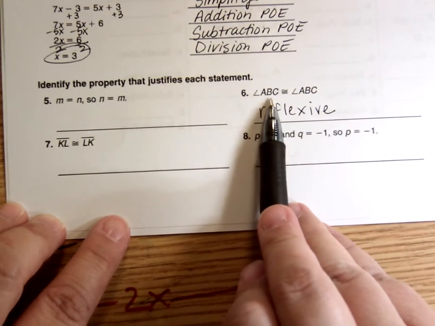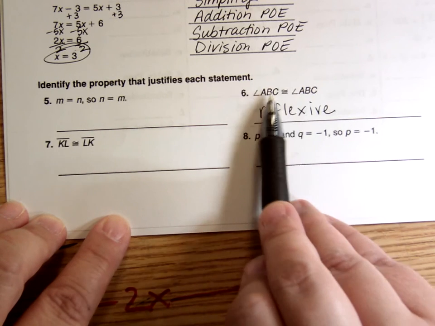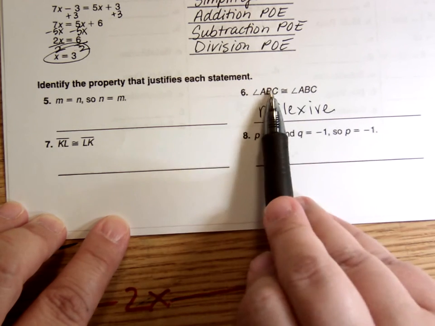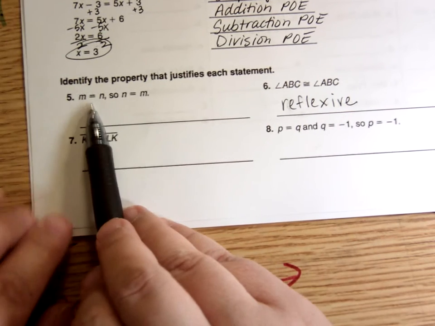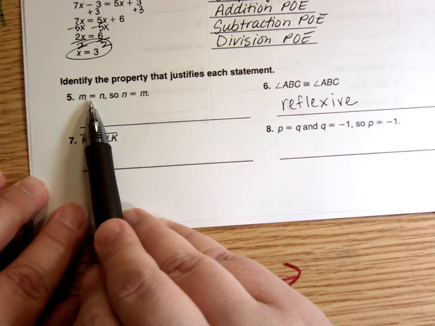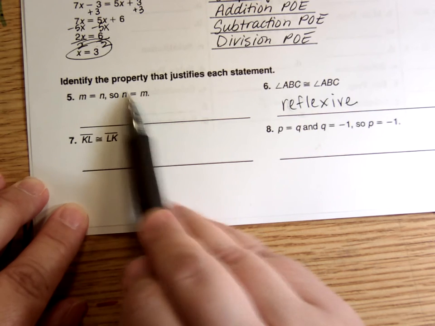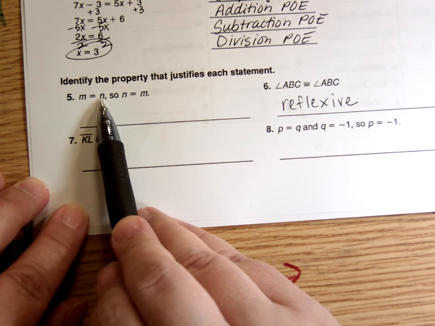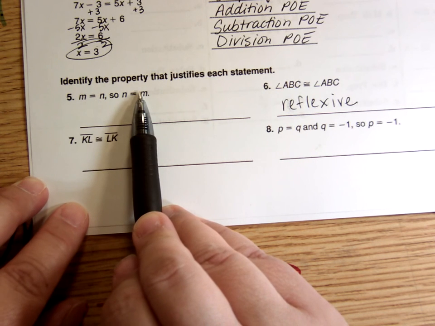You also notice there's only one equation, or in this case, congruent statement. It's not "if this is true, then" another one over here. It's just one statement. Something equals itself, or something is congruent to itself. That's reflexive. This one has a hypothesis and a conclusion. It says if that statement is true, then this statement is true. The two sides aren't the same. One says m, one says n. What's different from the hypothesis to the conclusion is the order. Which one is on which side of the equal sign?